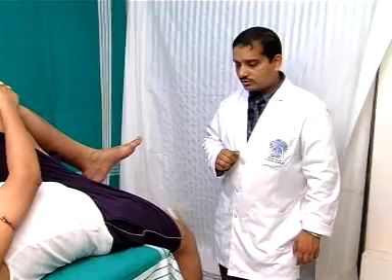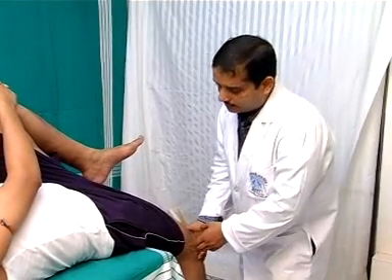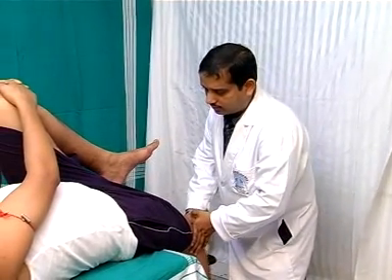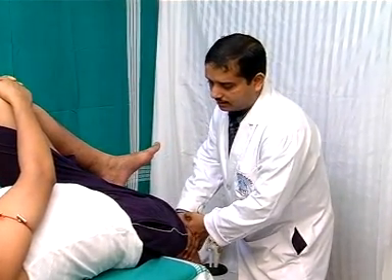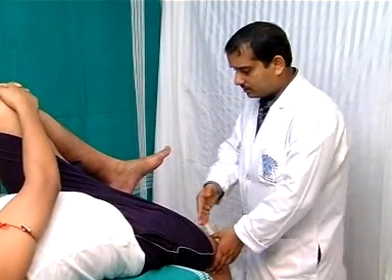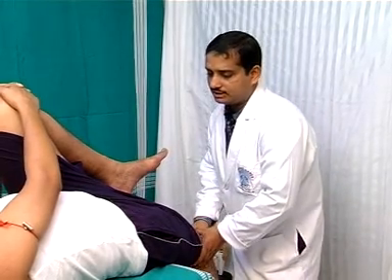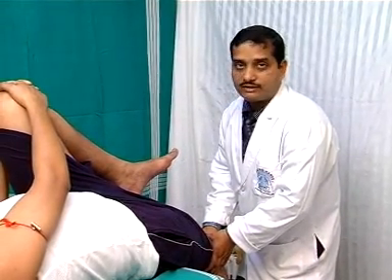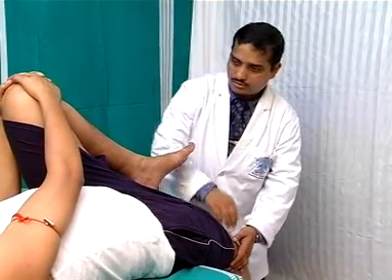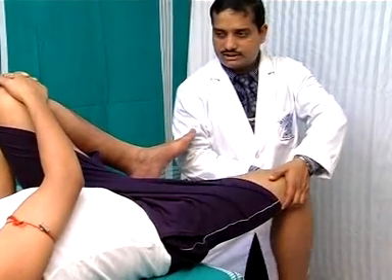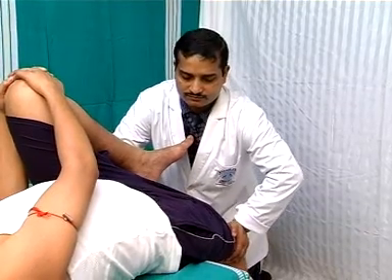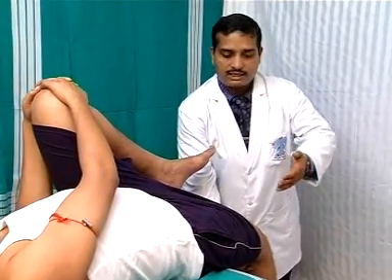In this same position, we can also check for the tensor fascia lata. We take the hip into adduction, and if with adduction there is some restriction, if the knee is not coming to the midline, then it could be due to tensor fascia lata, TFL, tightness. From here we ask the subject to bring the knee in this direction. Come on, bring it. 1, 2, 3, 4, 5, 6. Relax. So he is trying to do flexion and abduction.